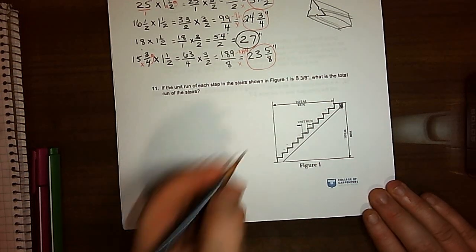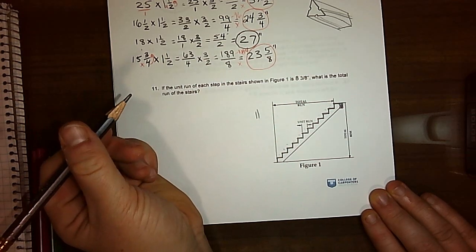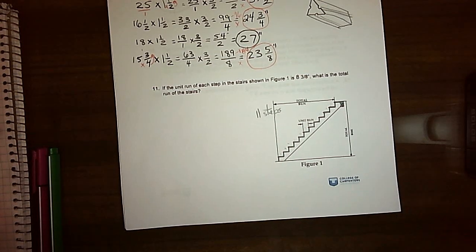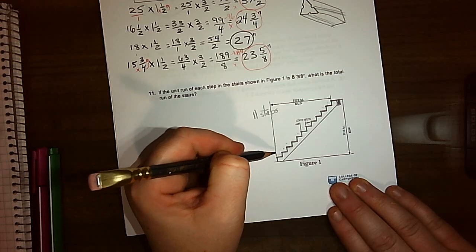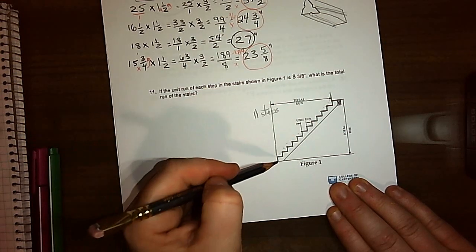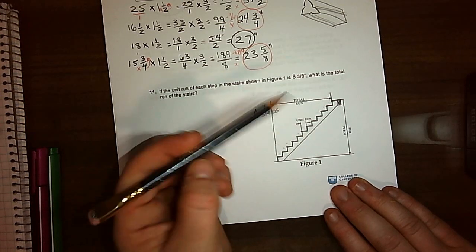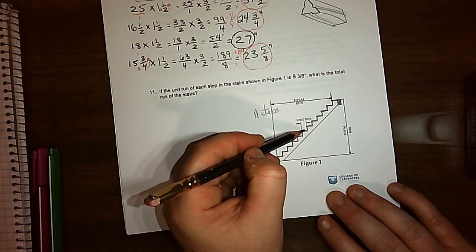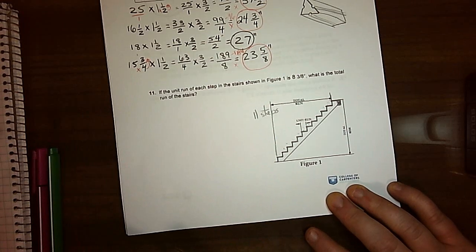So 11 steps, or 11 treads, they may call it. Oh, the top ones don't count? No, especially since you see where they've cut off the lines, they've given you that barrier. So when it comes to stairs, the flat piece that you step on is called a tread or a run, and the vertical is called a rise.